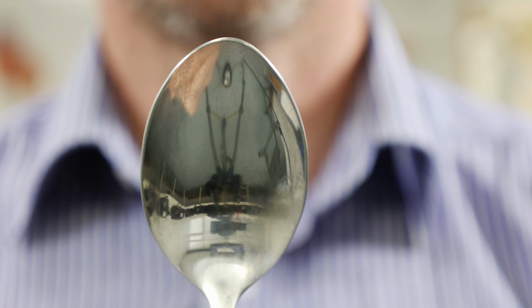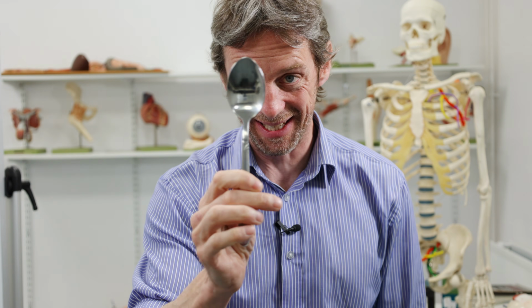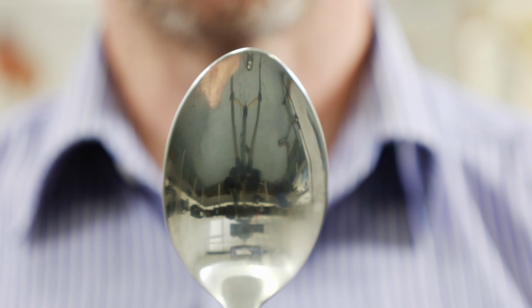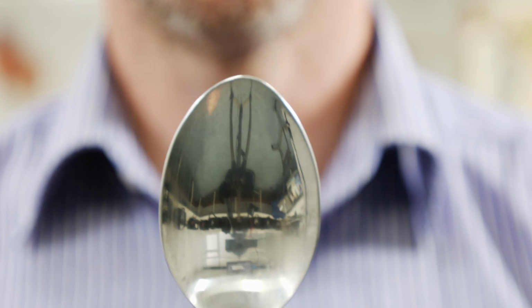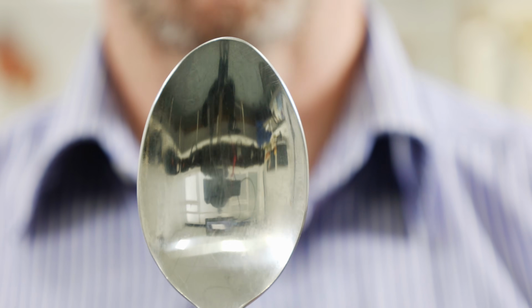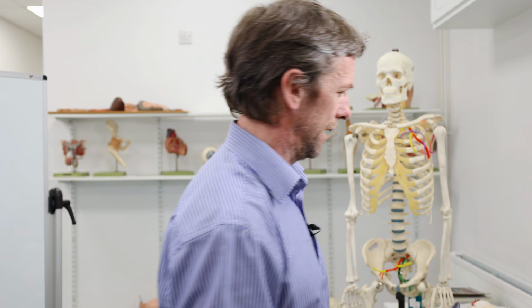Next lesson, the shape of the retina adds even more complexity to this. Check out this spoon. I'm just tilting the spoon a little bit, but what can you see? What does the world look like? Does it look the right way up, or does it look upside down? It's clean at least. Hasn't got as much coffee on it as it normally has.